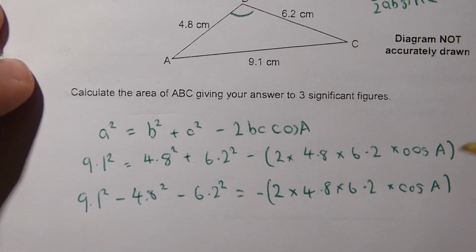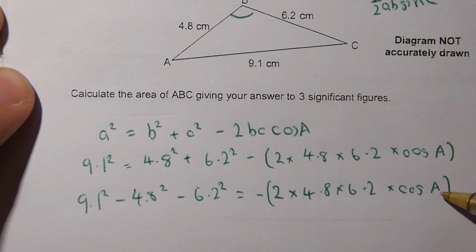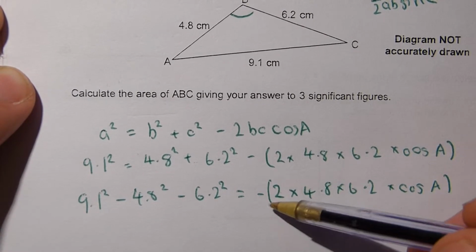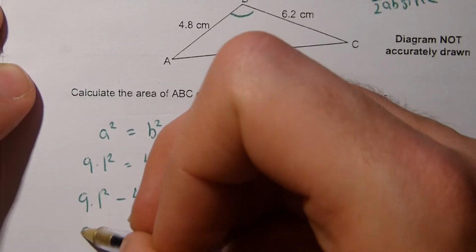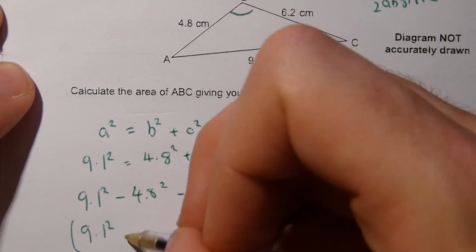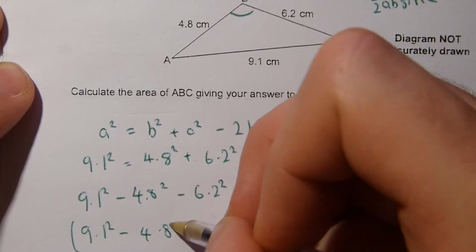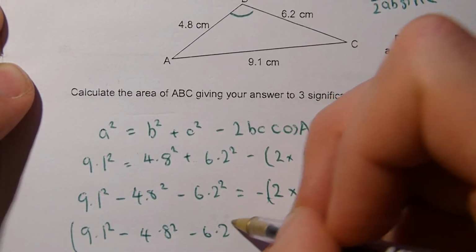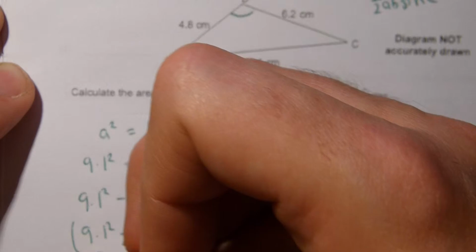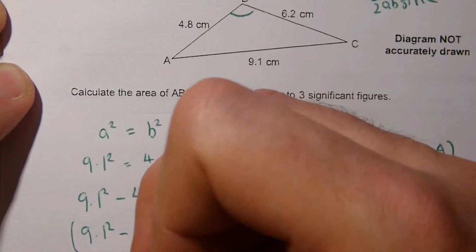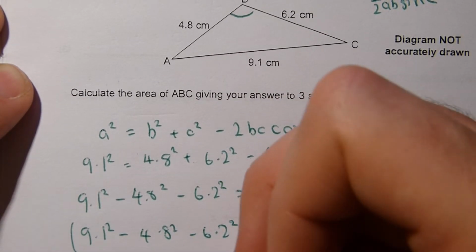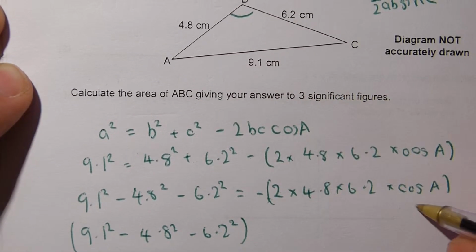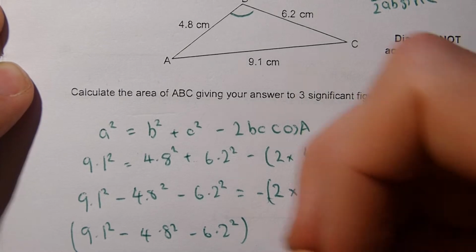A bit more working backwards, we're going to leave ourselves with cos A now by dividing by this number here. So 9.1 squared, let's have some brackets in for good measure, take away 4.8 squared take away 6.2 squared. We need all of this divided by minus 2 times 4.8 times 6.2. Now that is going to leave us with cos of the angle.